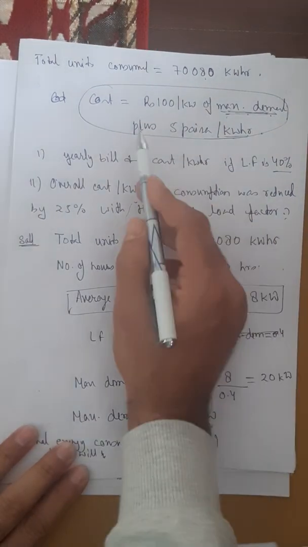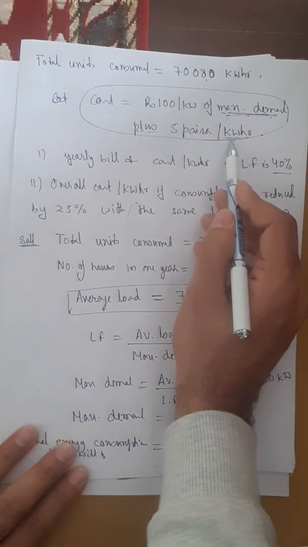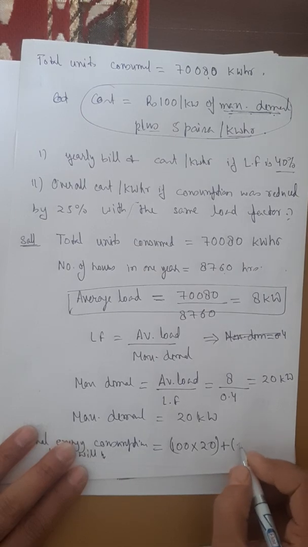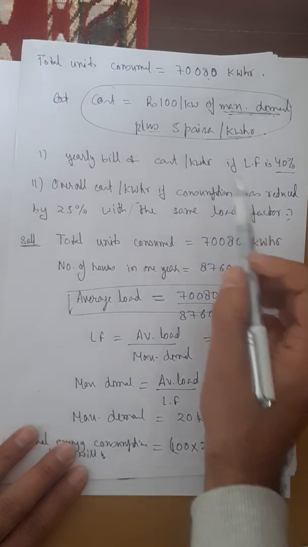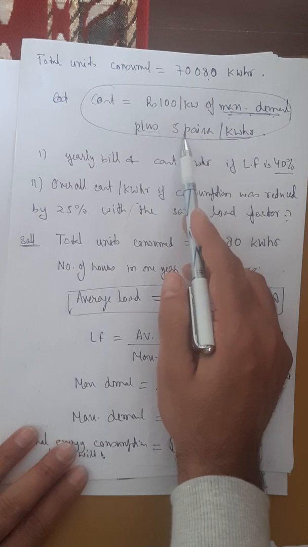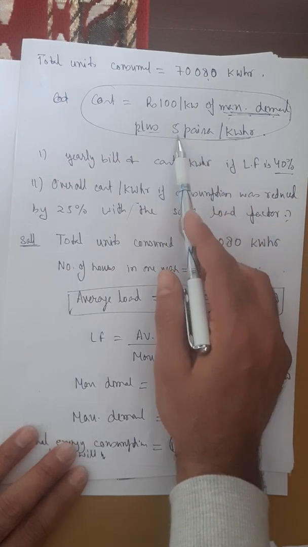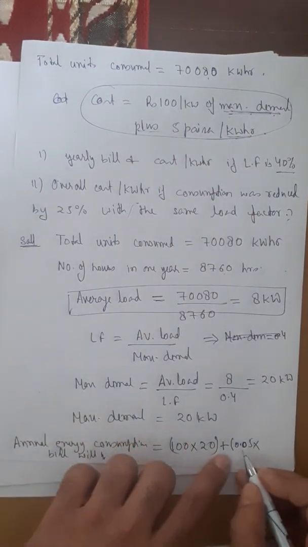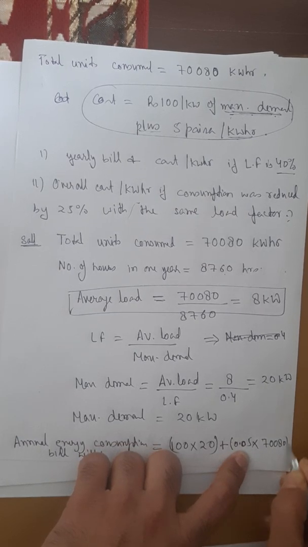First part. What is next? Plus 5 paisa per kilowatt hour, which means 0.05, because in 1 rupee we have 100 paisa. For 1 kilowatt hour we are paying 5 paisa. So for 70080 kilowatt hour we are paying 0.05 rupees multiplied by 70080.